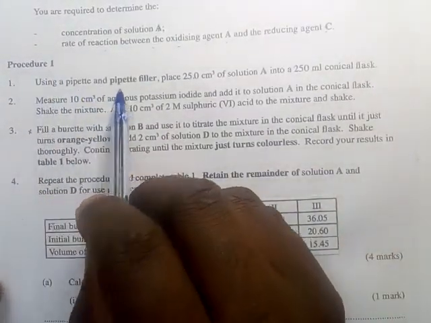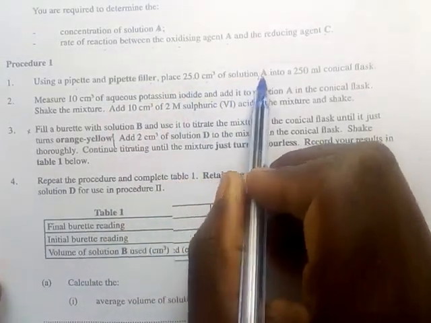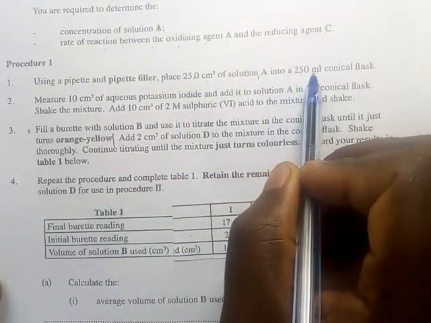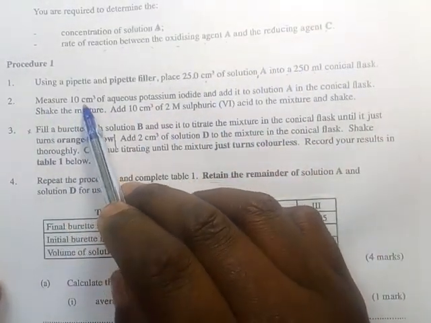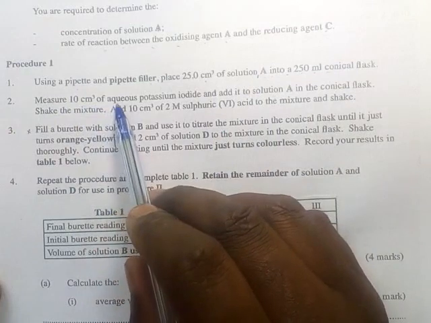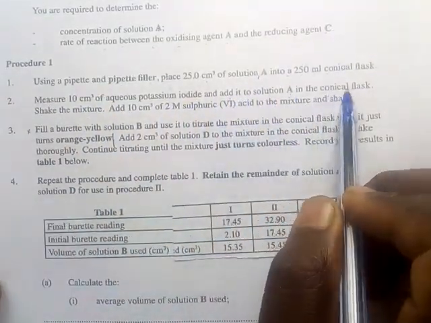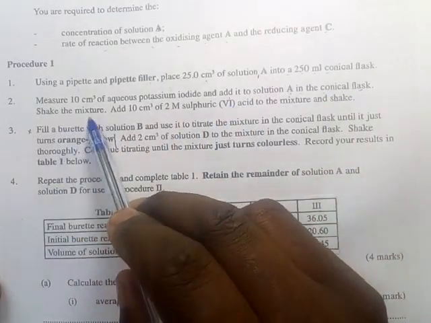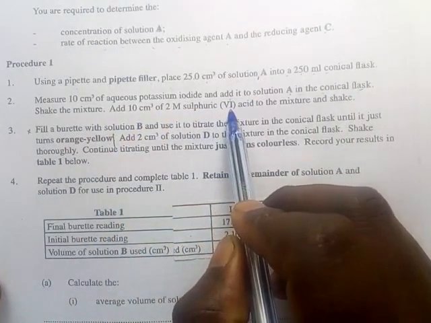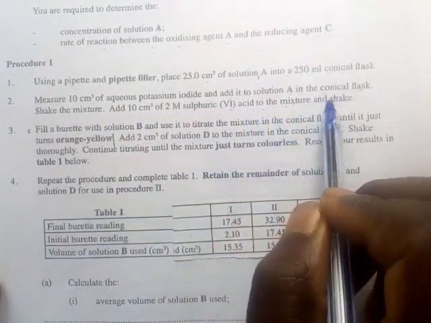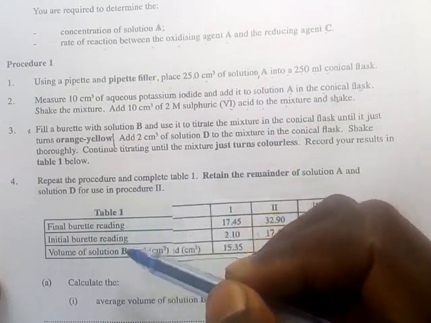Using a pipette and a pipette filler, place 25 cm³ of solution A into a 250 ml conical flask. Measure 10 cm³ of aqueous potassium iodide and add it to solution A in the conical flask. Shake the mixture. Add 10 cm³ of 2 molar sulfuric acid to the mixture and shake. As you can see, practical is following instructions.